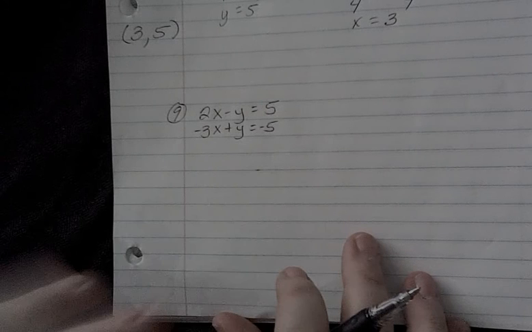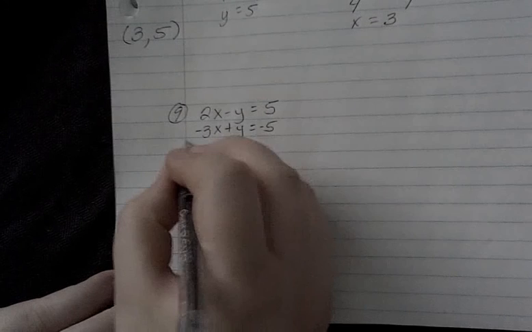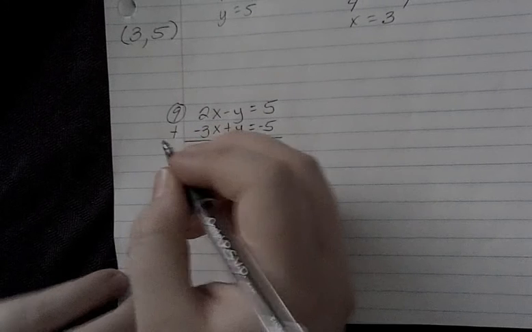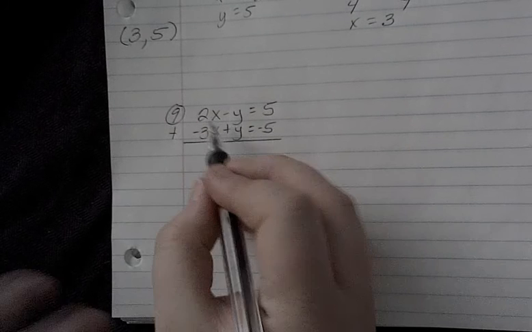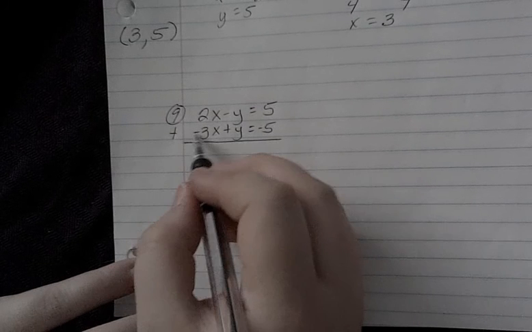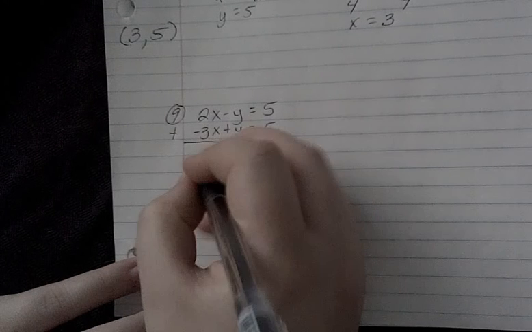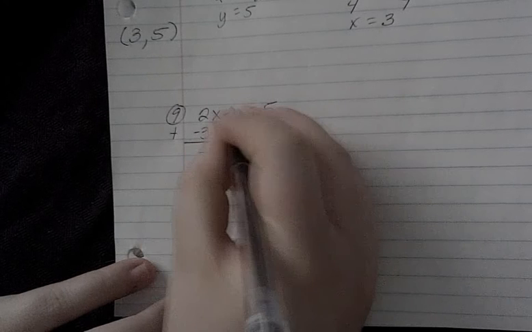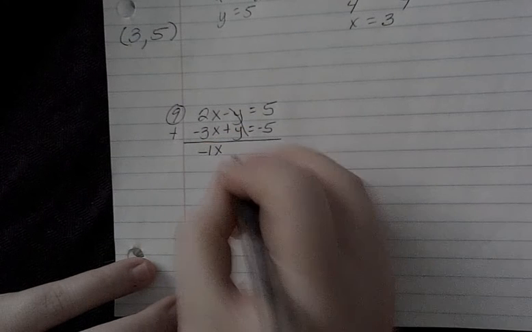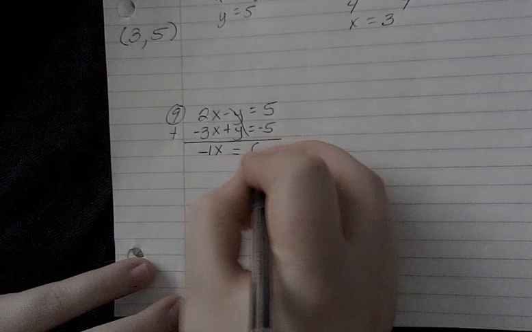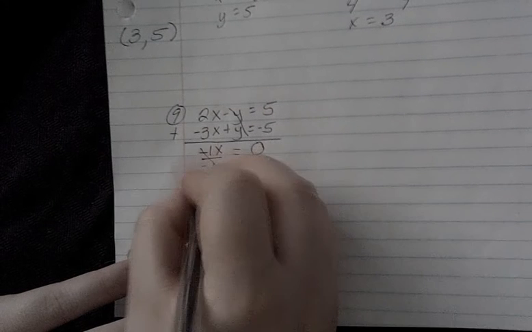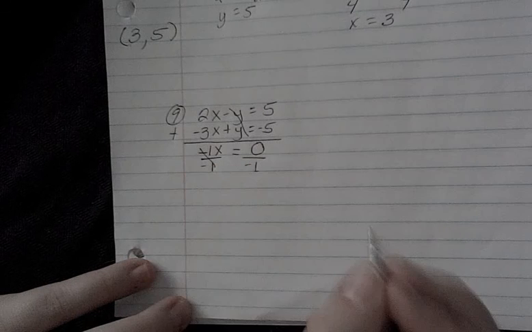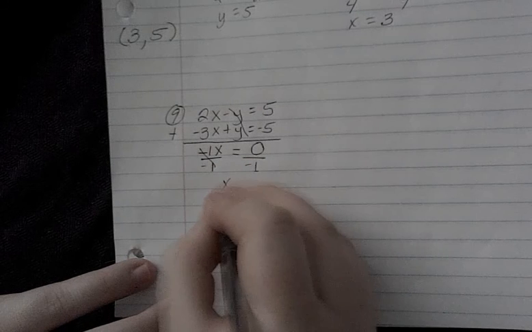Problem number 9. We are going to combine these two equations. This one's a little tricky. You've got 2x plus negative 3x, which gives you negative 1x. Those y's are going to cancel, equals 0. Divide both sides by negative 1 because you still have to get that x by itself to get x equals 0.